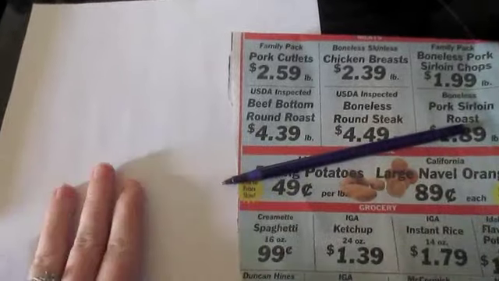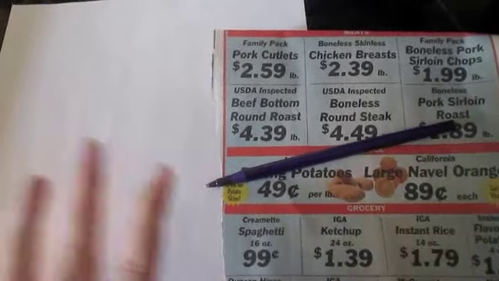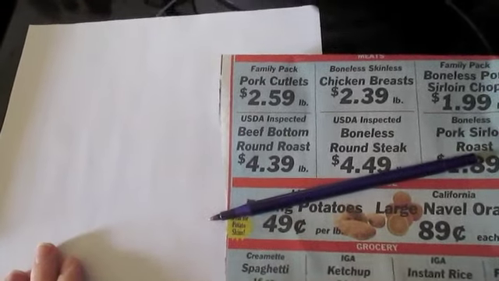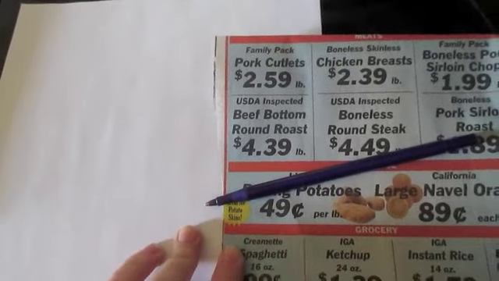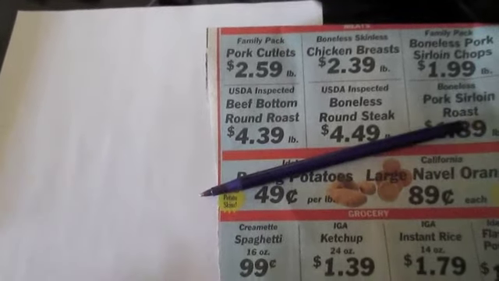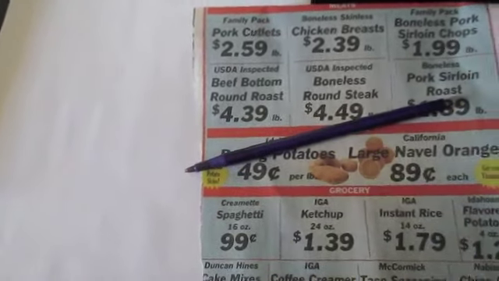I'm going to do an updated how I meal plan. Things are pretty much the same as I've been doing them, but it's been a while, so I figured I'd just do another one. I haven't watched my old one, so I don't know if it's exactly the same, but I've been asked to do an updated one, so here it is.